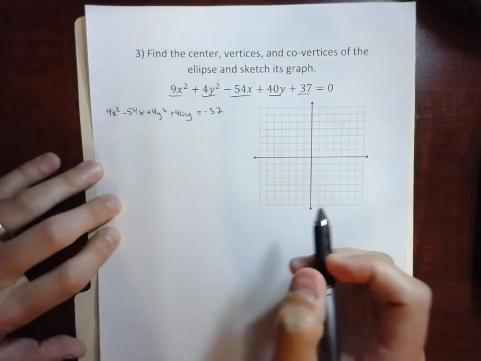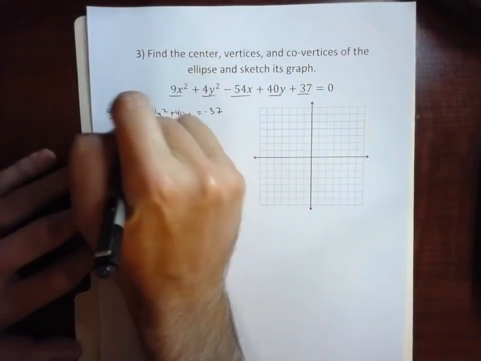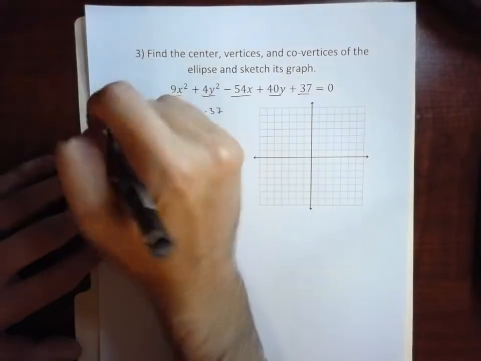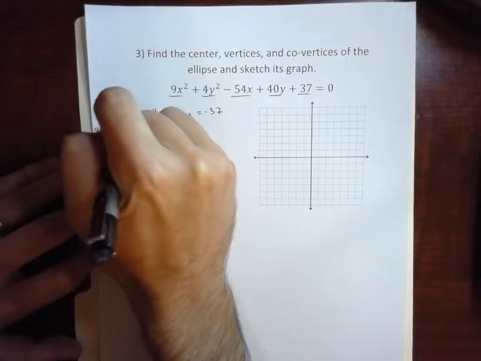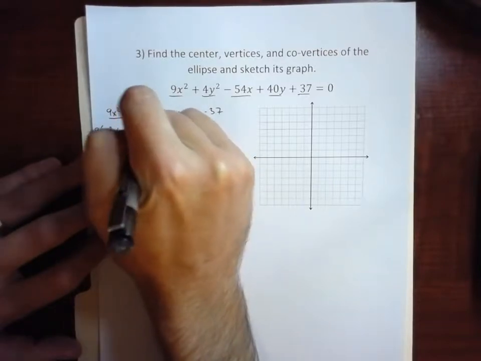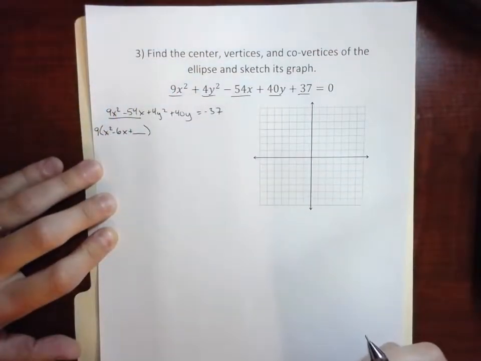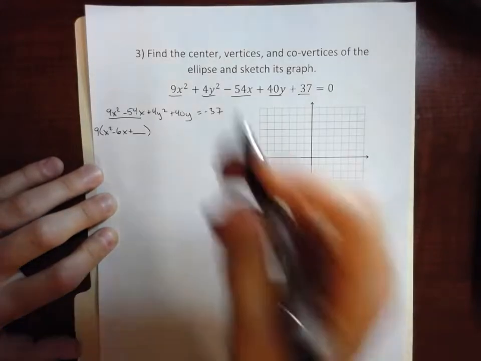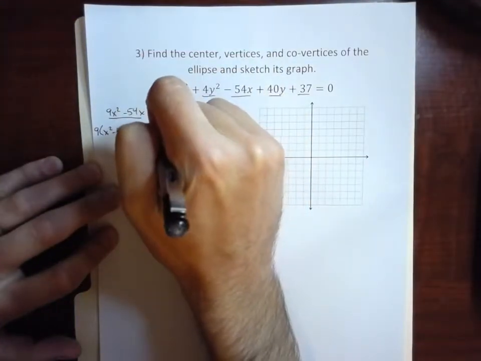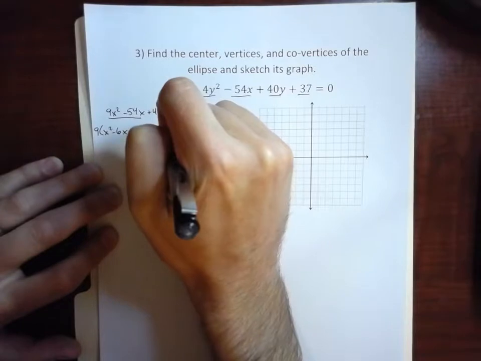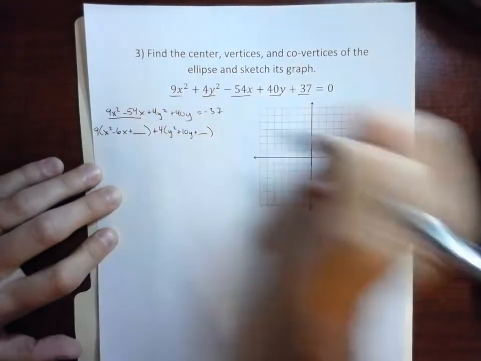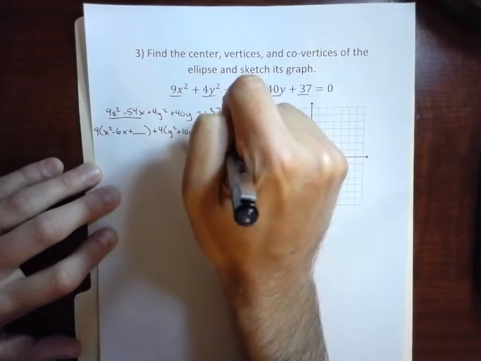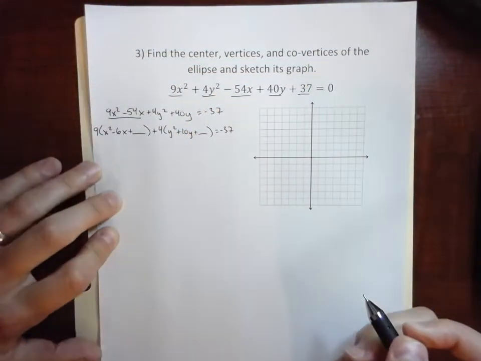So watch how I do this. I'm going to pull a 9 out of my x's. So 9, that would leave x squared minus 6x plus something. Leave myself a space there to complete the square. I'm going to pull a 4 out of my y's. So I'd leave y squared plus 10y plus something. Of course, I still have that negative 37 over there.